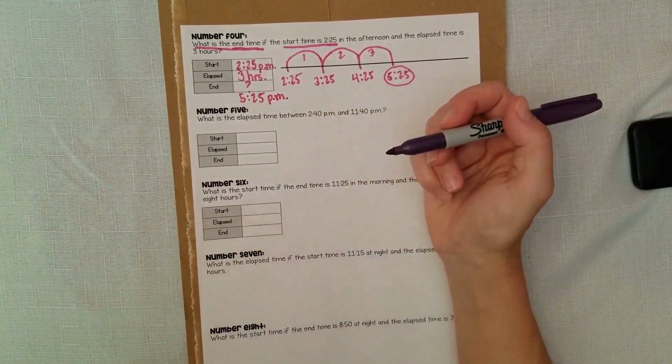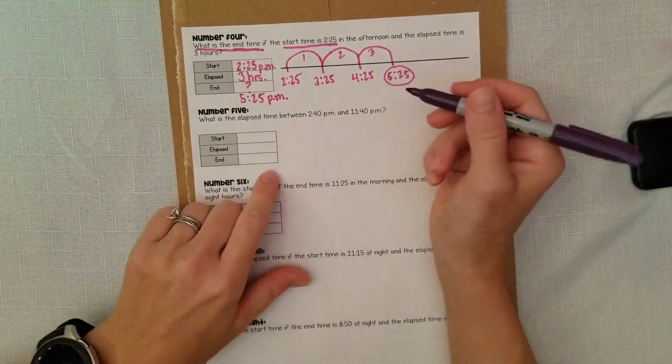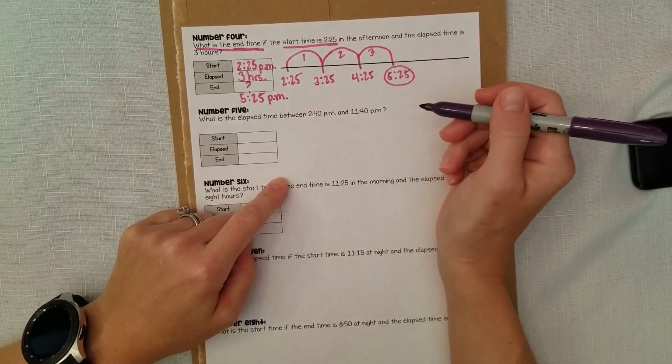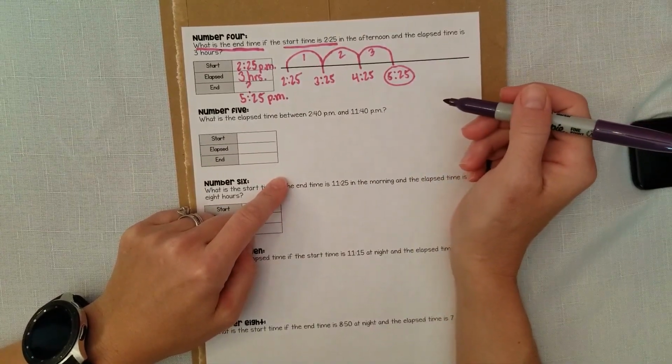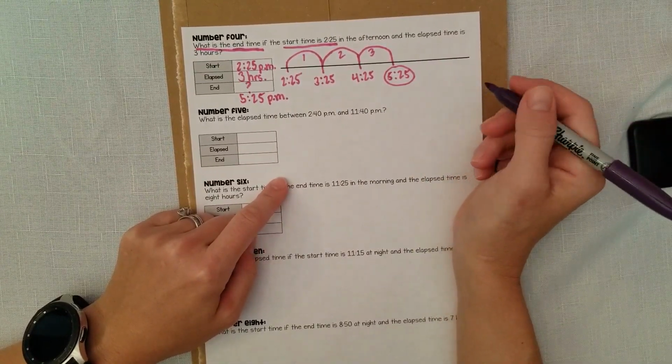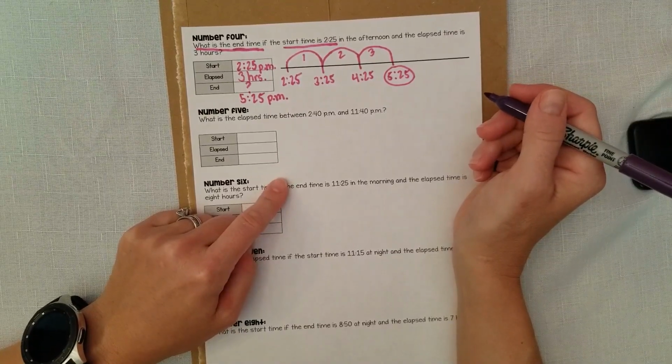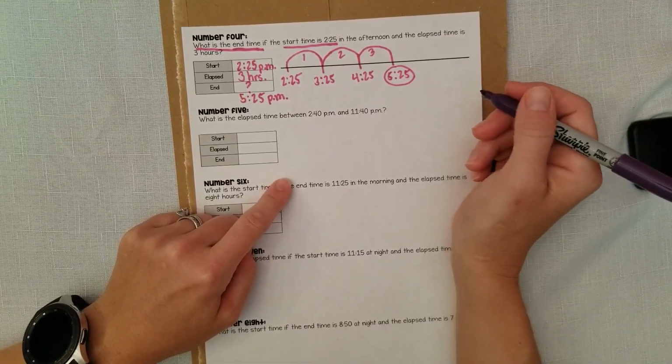Let's take a look at number 5. What is the elapsed time between 2:40 p.m. and 11:40 p.m.? Give you a second to think about what strategy you would use to solve this problem.